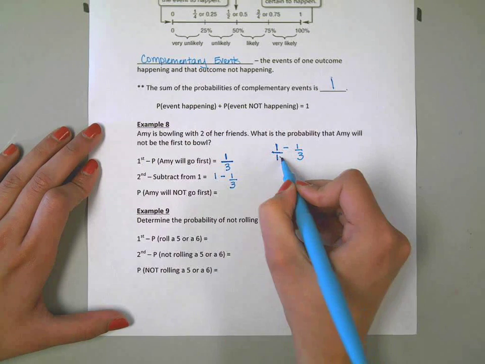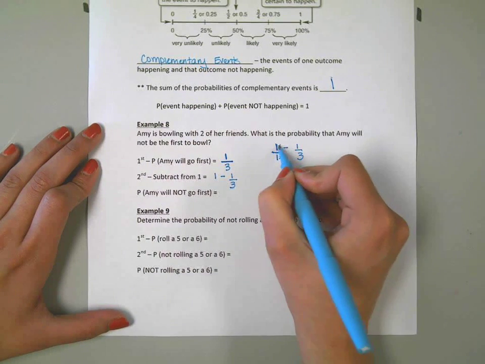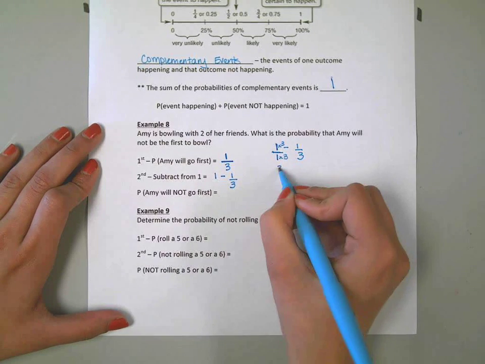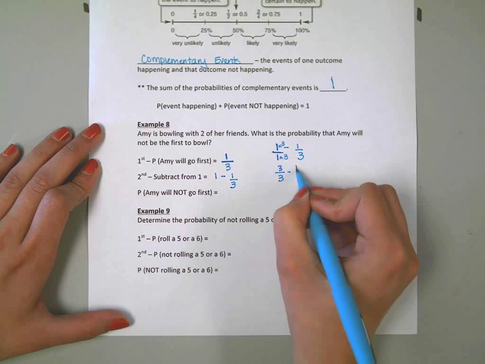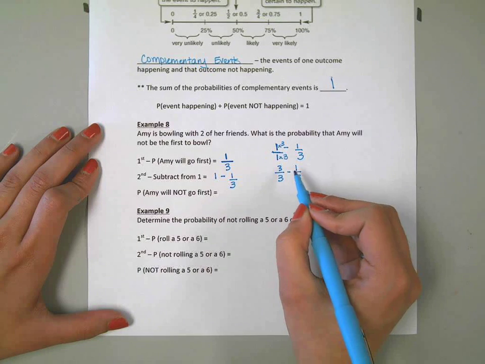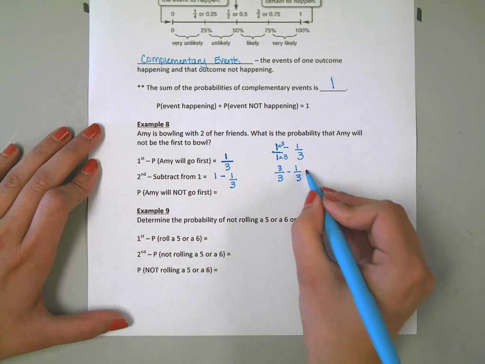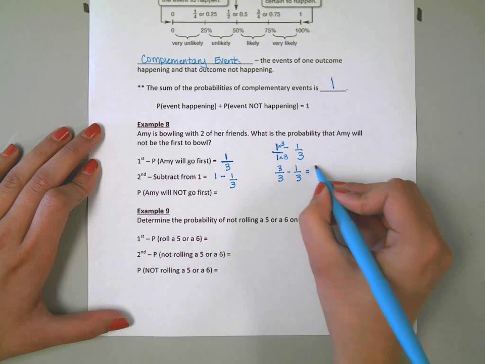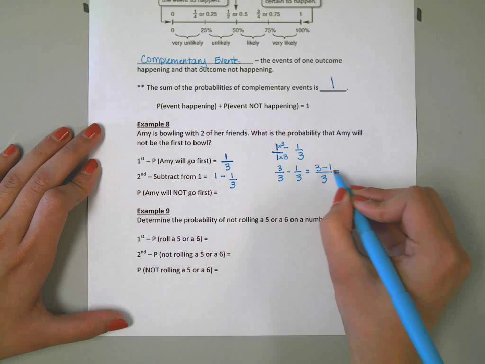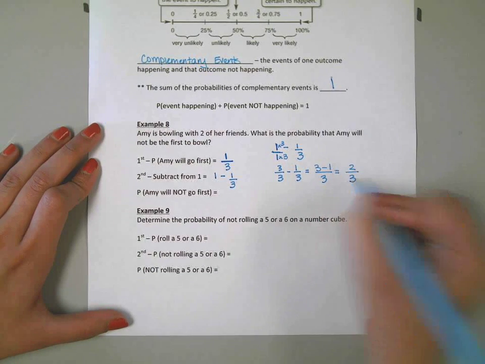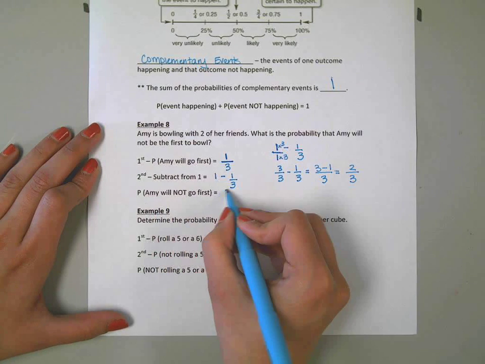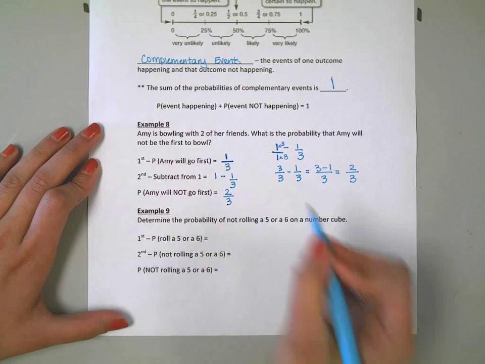And to do that, we multiply the denominator and the numerator by 3. This will give you a common denominator of 3. So when we do that, we have 3 divided by 3 minus 1 divided by 3. Since you have a common denominator, you can go ahead and subtract the numerators of the fraction, which gives you 3 minus 1 over 3, and 3 minus 1 is 2 divided by 3. So the probability that Amy will not go first is 2 divided by 3, or 2/3.